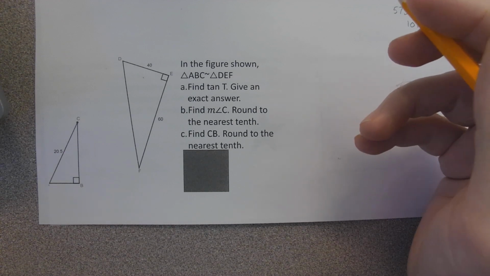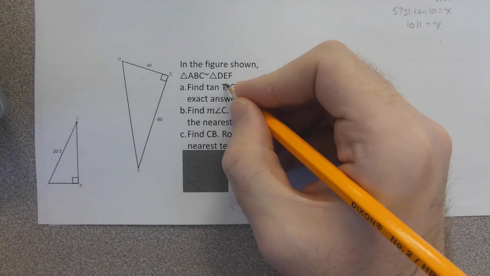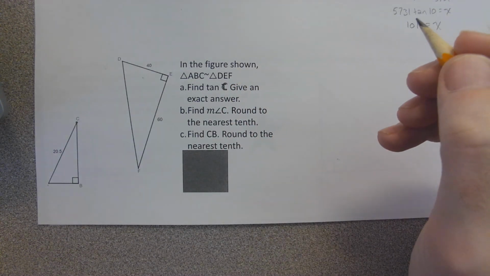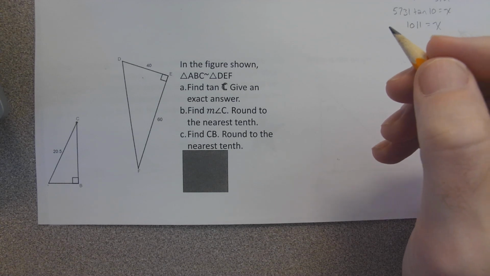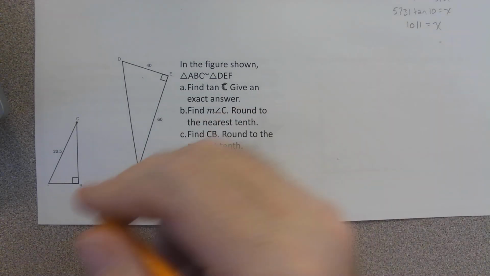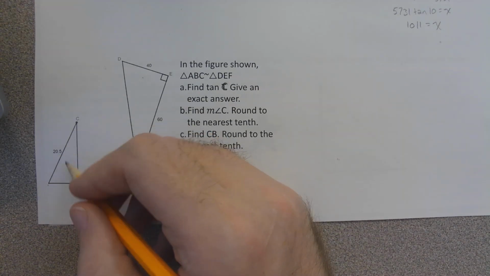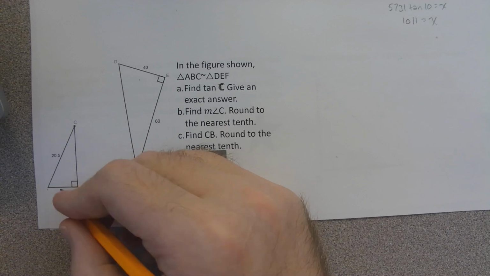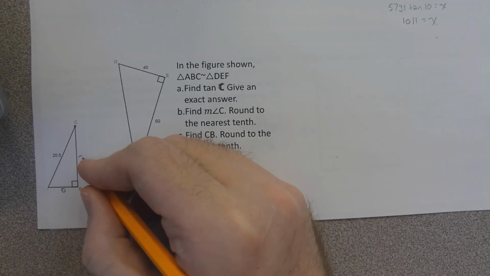Okay, take a look at the different pieces. First, this T should be a C. Okay, it says find tan C, give an exact answer. Well, we can't find tan C because we don't know what our opposite and our adjacent sides are.